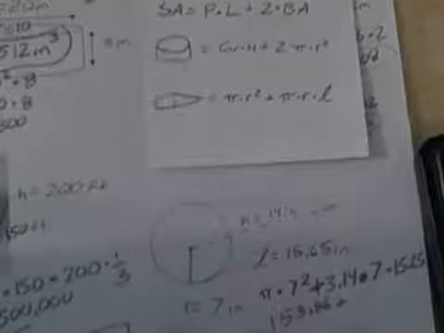So let's begin again. 3.14 times 49 is 153.86 plus 3.14 times 7 times 15.65 is 343.98. 343.99 if we round it correctly, plus 153.86 for a grand total of 497.85, and again our units are inches squared. Inches squared. And that is your answer to number 6.